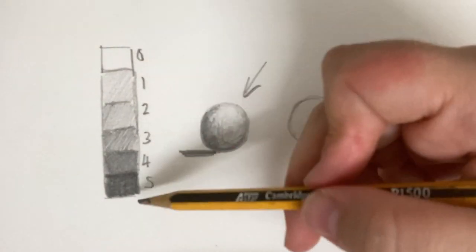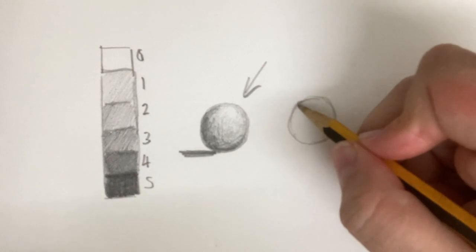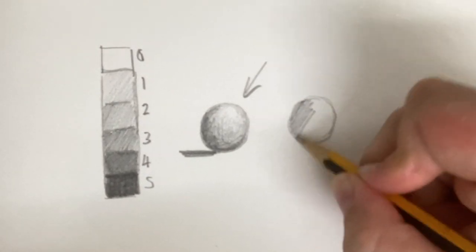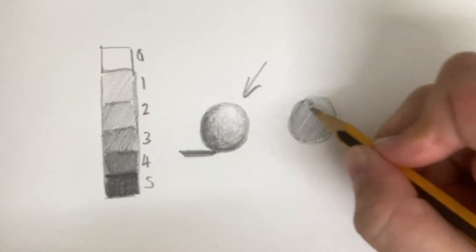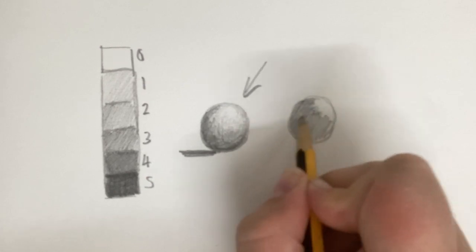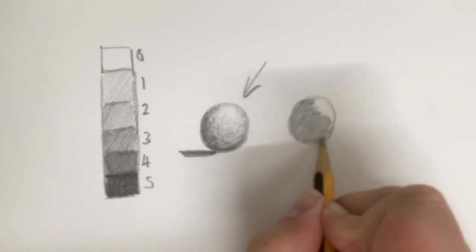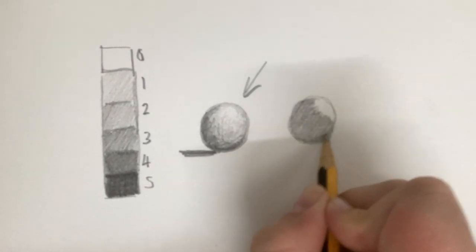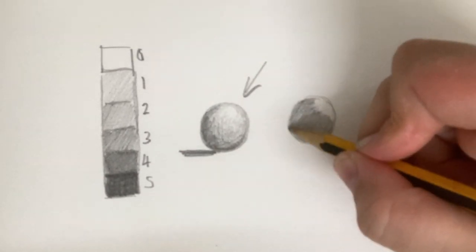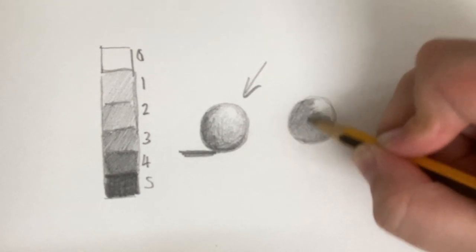Now I'm going to try the other one, but I'm going to try and do it without using a wide range of tone. So I'm just kind of using a 3 and a 0. I'm still thinking about the direction that I'm shading in as well, because I'm trying to show this 3D object. But here I've not used that full range of tone, and you can see it really looks very, very flat.